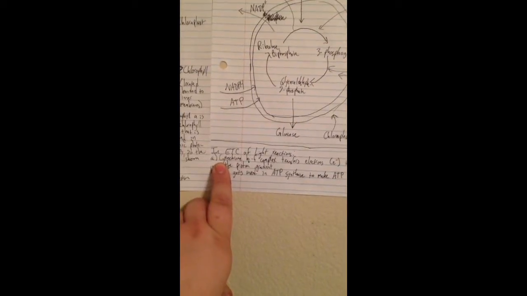Oh, and also, before I continue, in the electron transport chain of the light reactions, a couple things happen. The important ones to this lab are the cytochrome b6f complex transfers the electrons, the e-, to create the proton gradient, and the H+, which is now on the outside, on the thylakoid membrane. The H+ is going to get used in the ATP synthase to make ATP, which is basically the same thing as cellular respiration. Of course, it's a lot different, a lot of different stuff used, but in the end, you're doing the same thing.